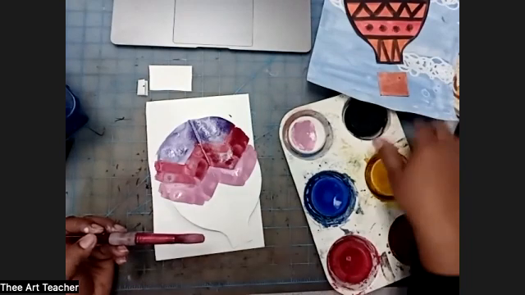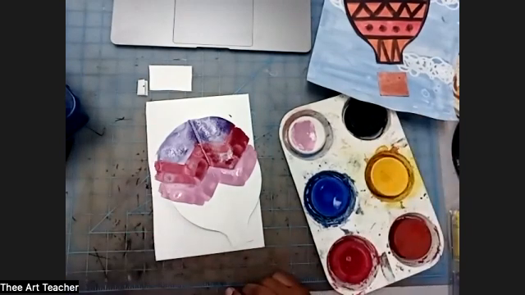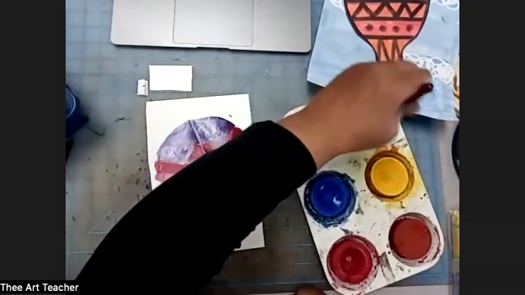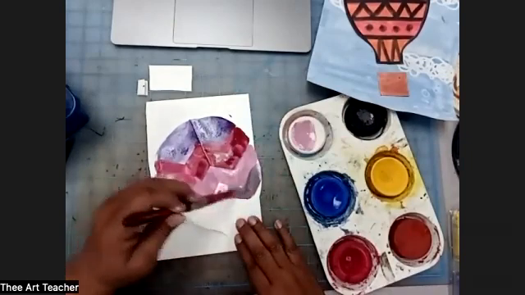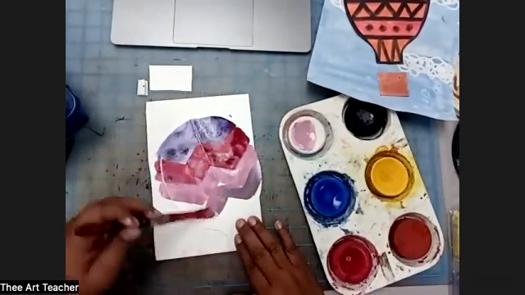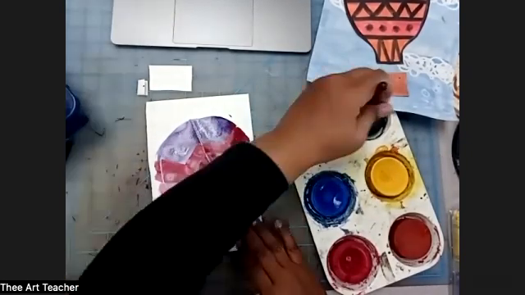Ooh, I can make it dark. I'm going to add just a little bit of black to it. Let's see what happens. Ooh, it's like a purplish gray. It's more like a tone.